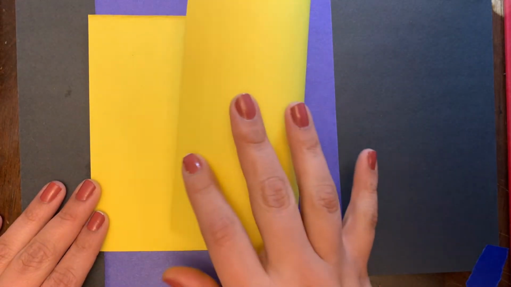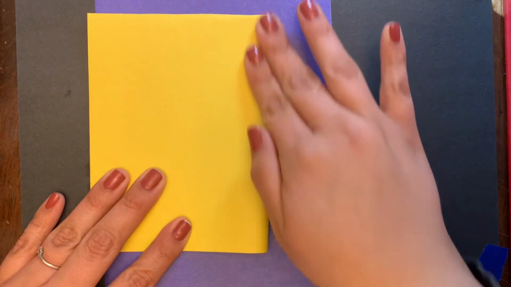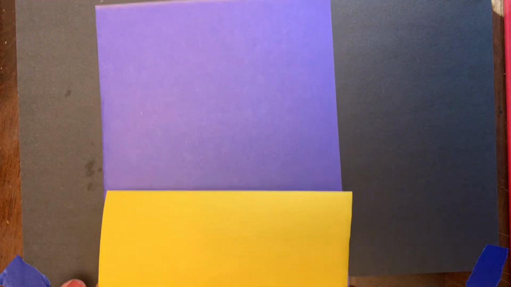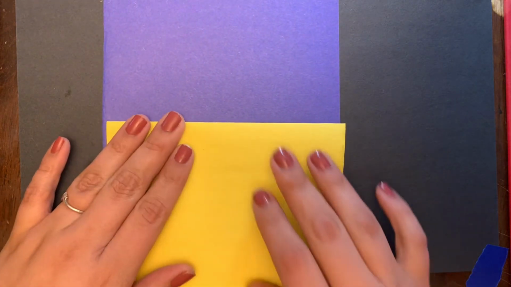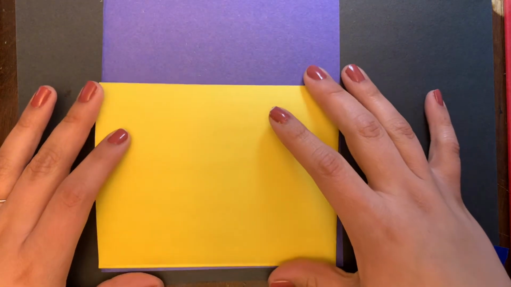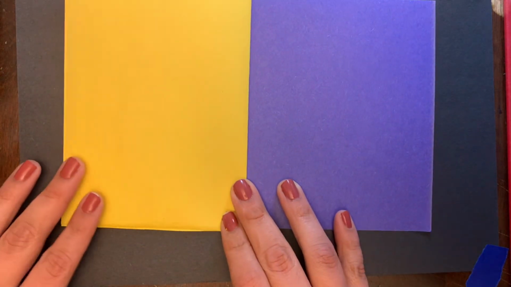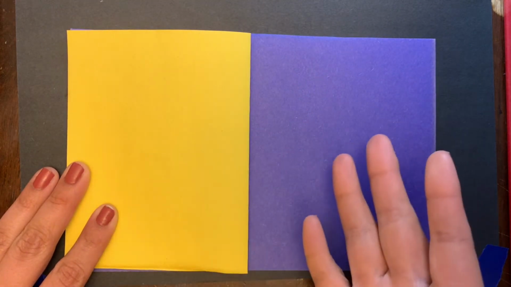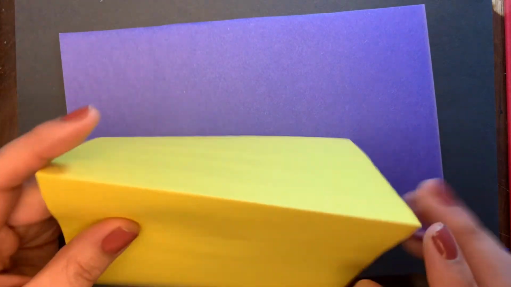And since it's only going to be half of my paper, I only need half of this paper. So what we're going to do is fold it in half, hamburger style. Make sure it's really nice and folded. There you go. It's half of my paper now. It's going to be half blue, half yellow. So after you have it folded, it'll look something like this. Half yellow, half blue.